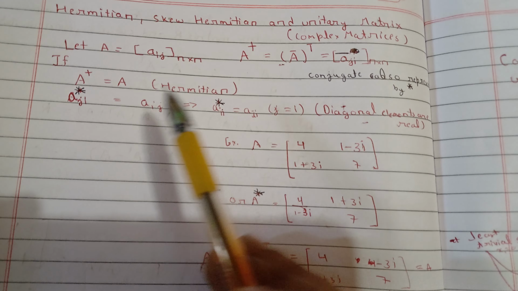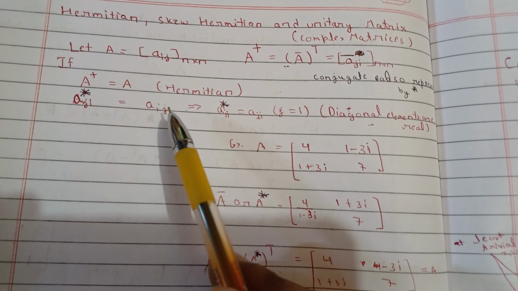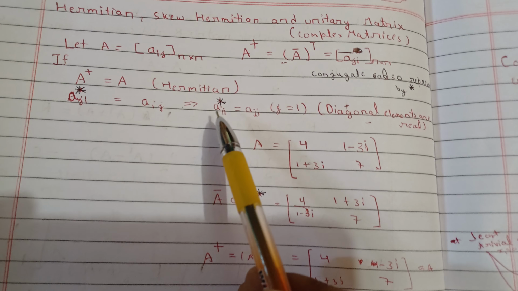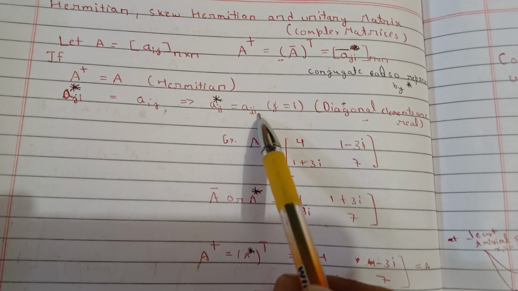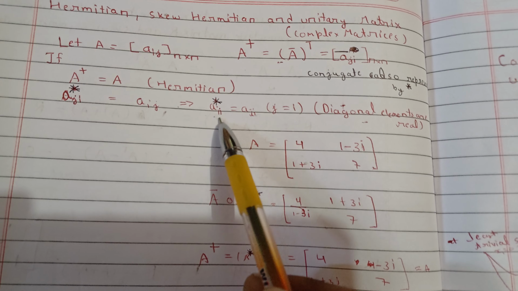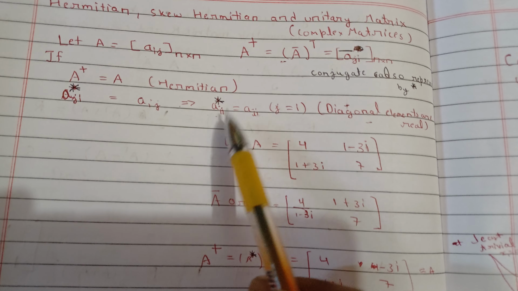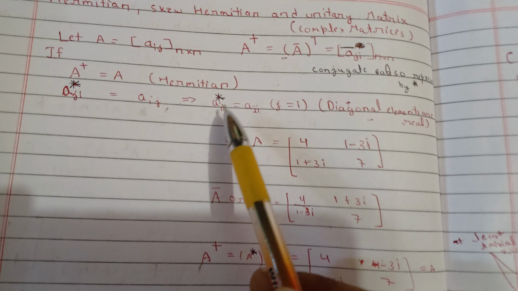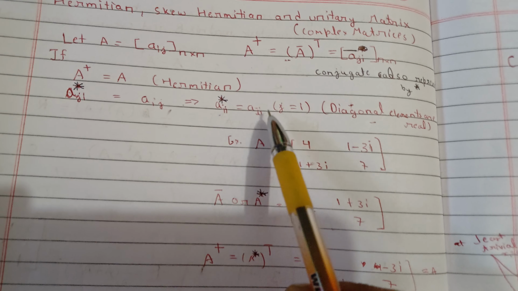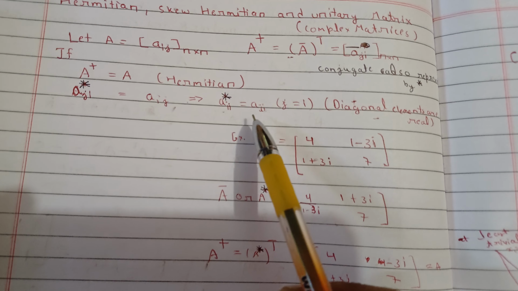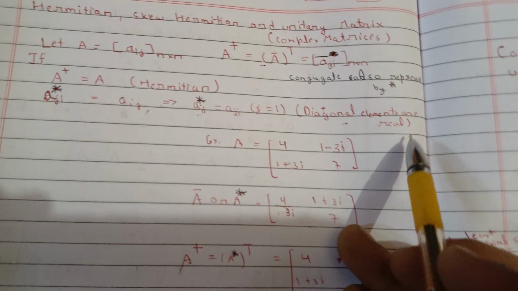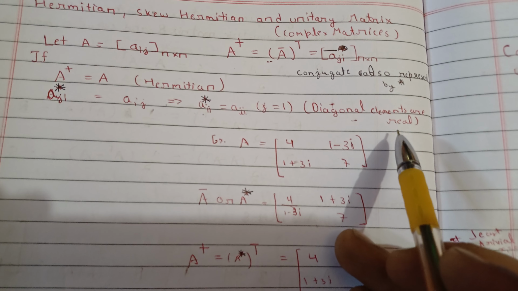The proof is also here. You can see that this conjugate should be equal to this. For the diagonal elements, Aii star should be Aii, meaning the conjugate will be equal to the original number. This is only possible when the diagonal elements are real and not imaginary. If there is an I in a diagonal element, then it will change to minus I, so it won't remain the same. That's why diagonal elements in a Hermitian matrix are always real.